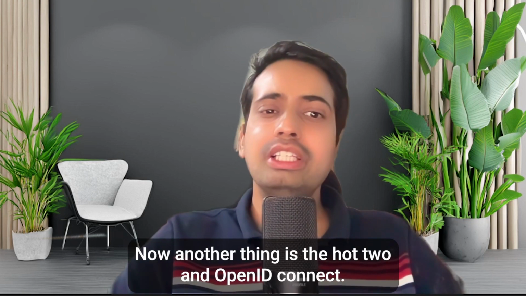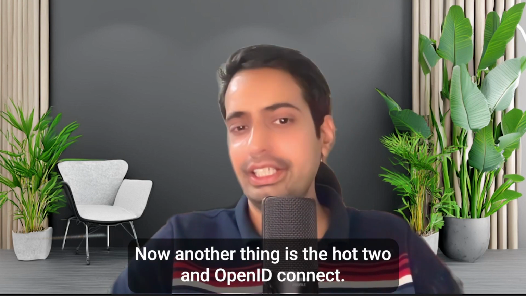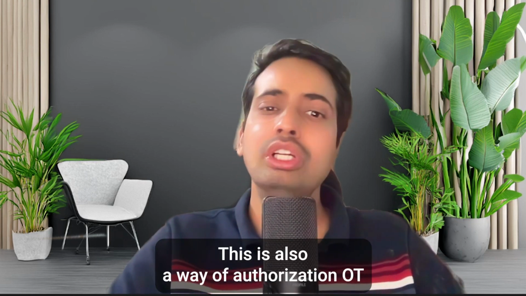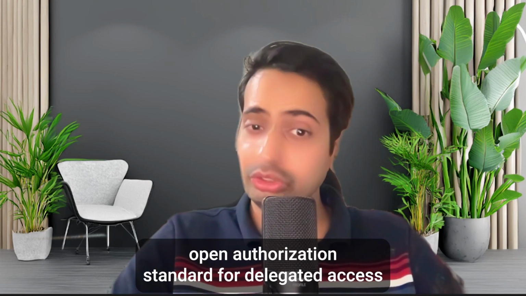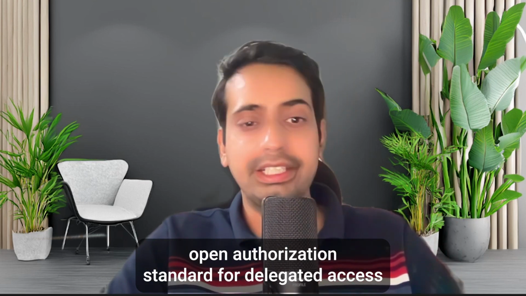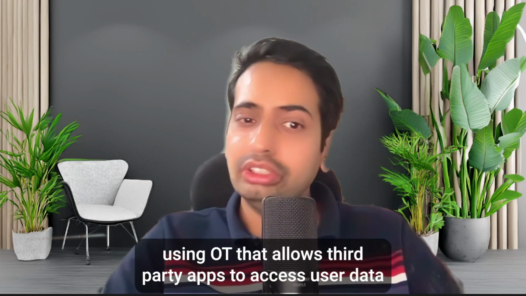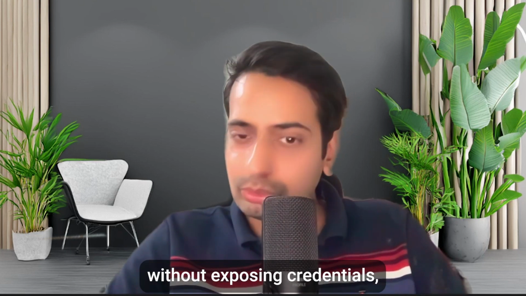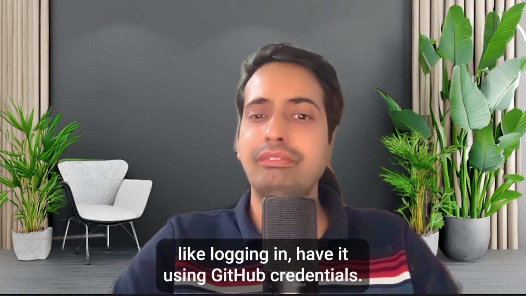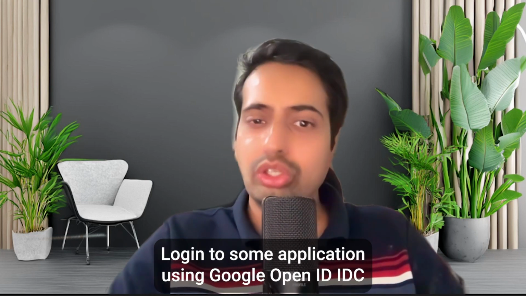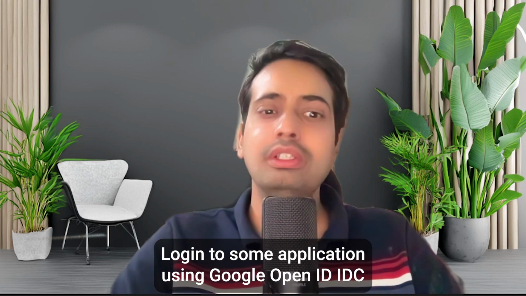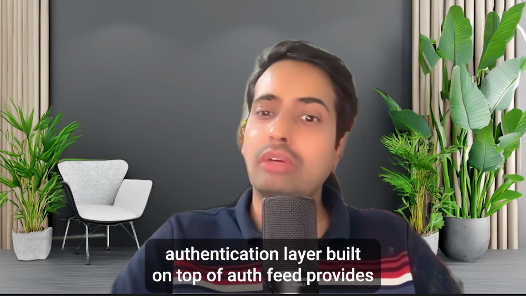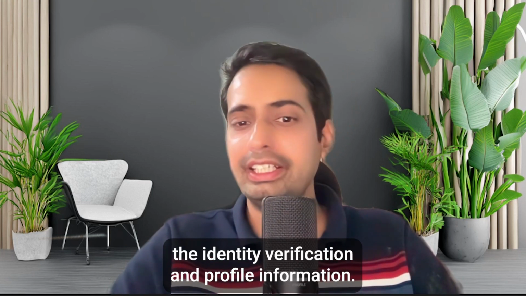Now another thing is OAuth and OpenID Connect. This is also a way of authorization. OAuth, the Open Authorization standard for delegated access. OAuth allows third-party apps to access user data without exposing credentials, like logging into an app using GitHub credentials, or logging into some application using Google, right? OpenID, OIDC, is an authentication layer built on top of OAuth. It provides identity verification and profile information.